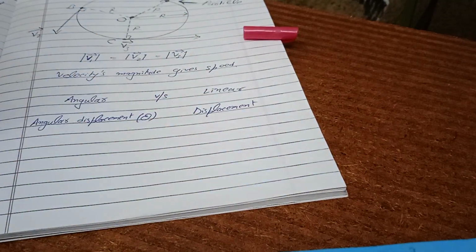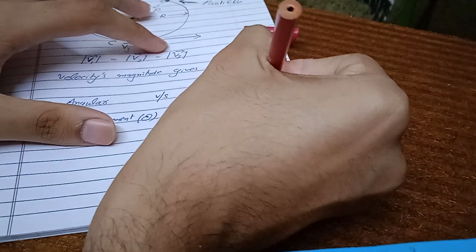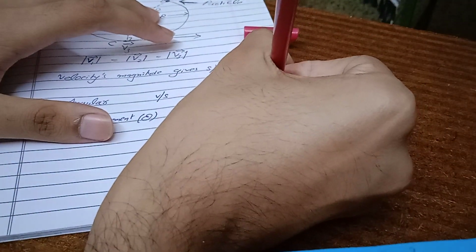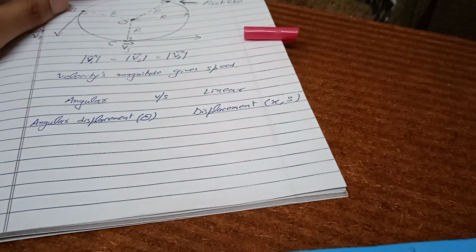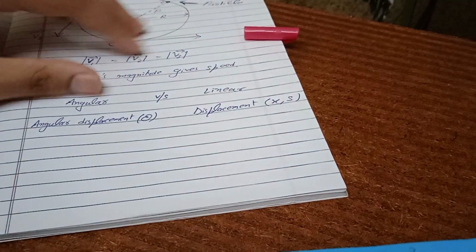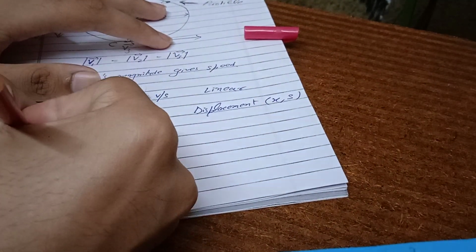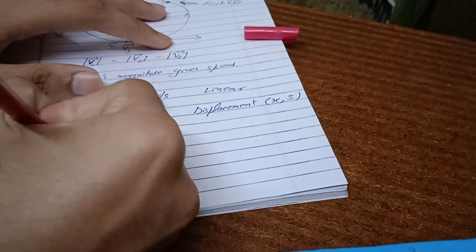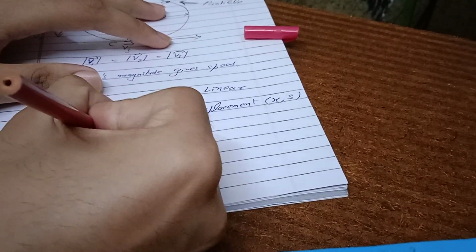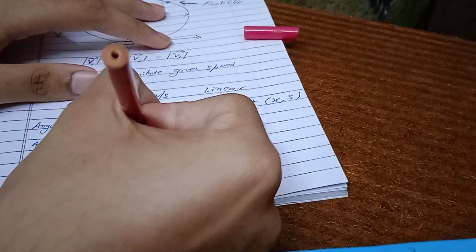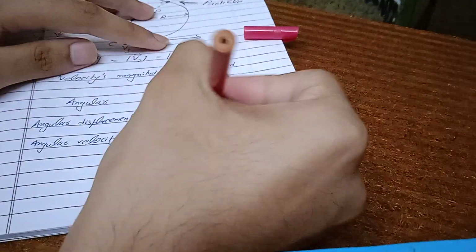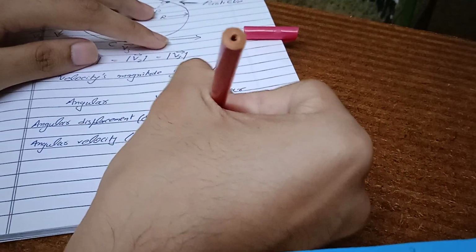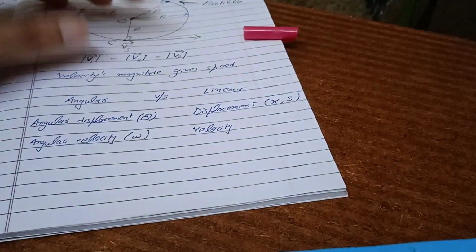Linear you can write simply. Displacement is generally denoted by x and s. Next, after angular displacement, comes angular velocity. Angular velocity is omega. And velocity is what? In linear motion, velocity is velocity.